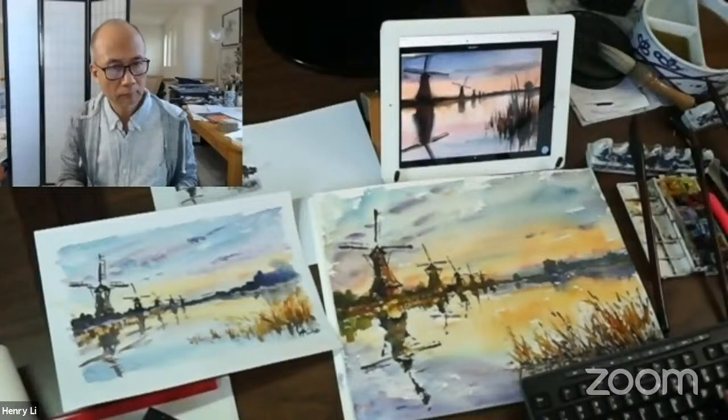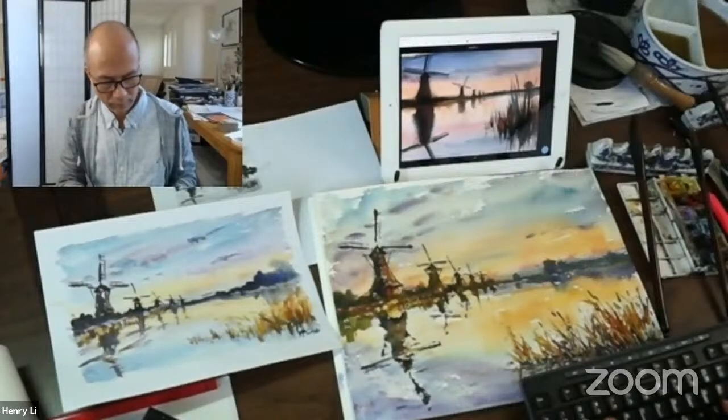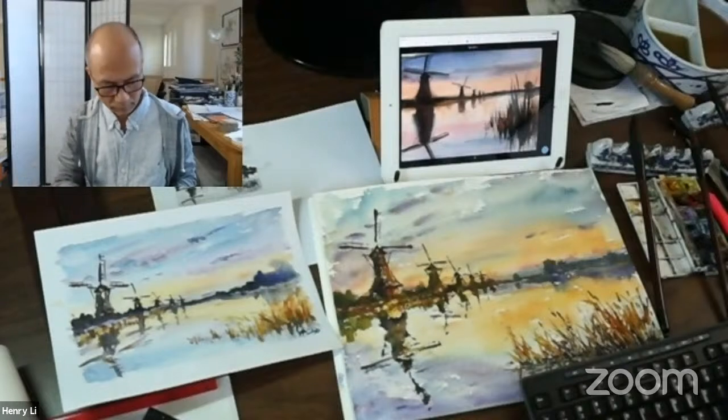That's one of those things where you're going, well, did you do that in your comp too, by the way? Kind of. My comp was on different paper, and it was a lot looser, and I was really disappointed that I didn't get that looseness in this painting.